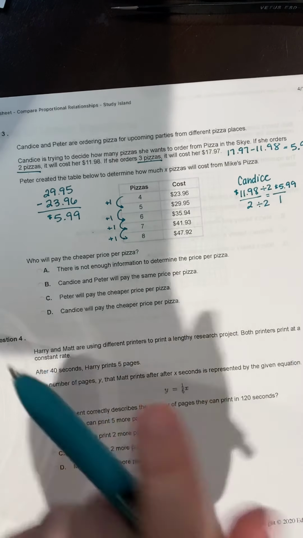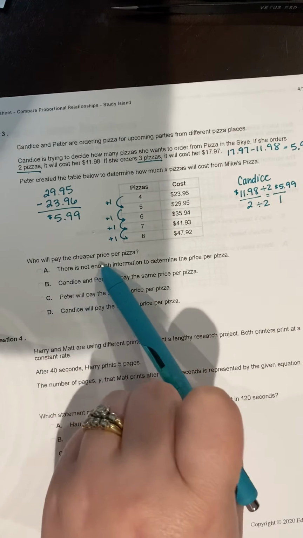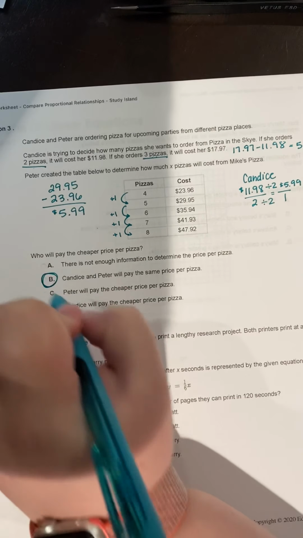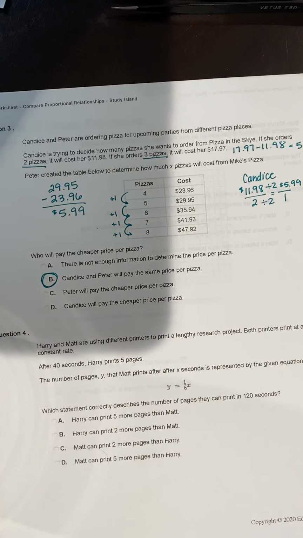So what we can find, looking at our question, who will pay the cheaper price for pizza, is they are actually going to pay the same price this time, because both companies charge $5.99 per pizza.